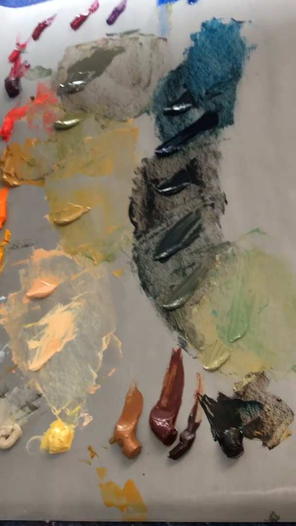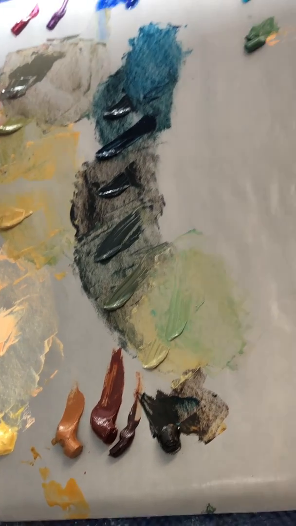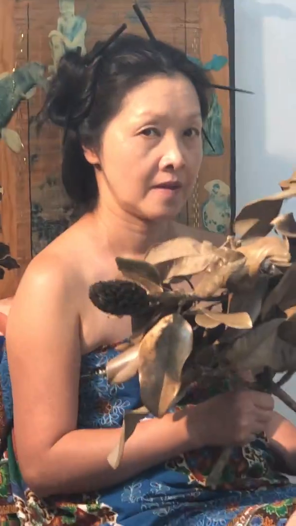Okay. So now we have to consider the background. So let's take a look at the background. It's definitely ochre, for sure. Starting off with ochre. I do see a lot of raw sienna in there. Okay, so I see a lot of raw sienna.